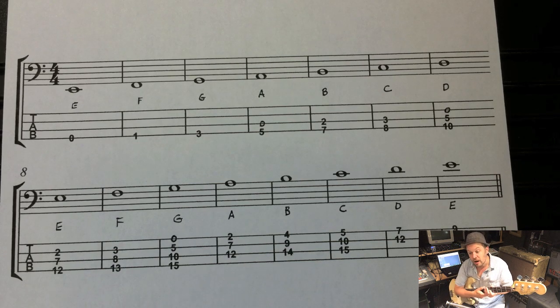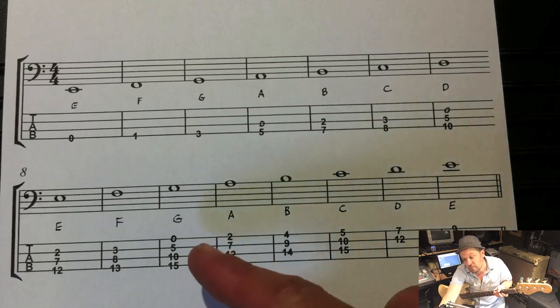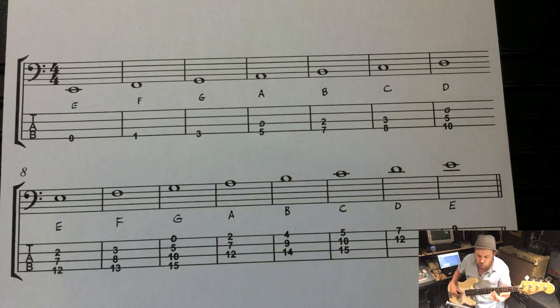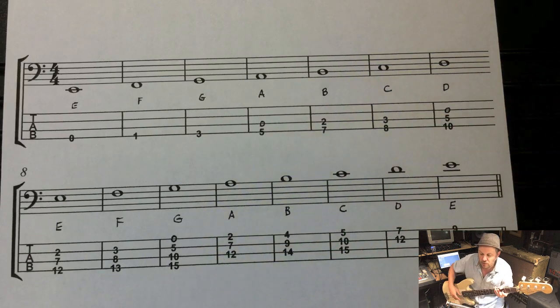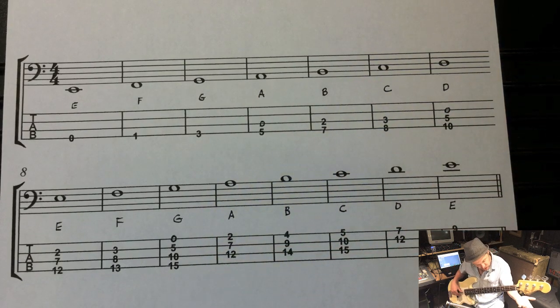If you work further up, you get to the position, for example, with the G here, you can play that in 4 places. Actually, you can play the A next to it in 4 places as well. I just haven't bothered with those really higher numbers with the tablature. But as you can see, the G is 0, 5, 10, 15. So it's all multiples of 5. G, G at 5th fret, G at 10th fret, and G at 15th. And that's how it works.